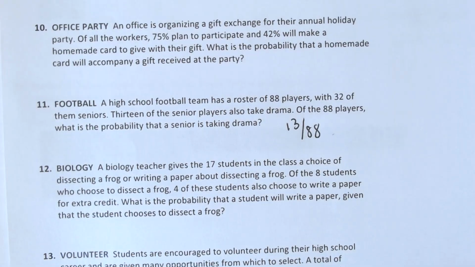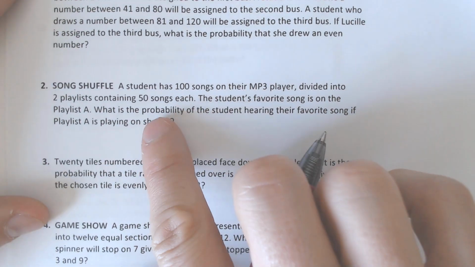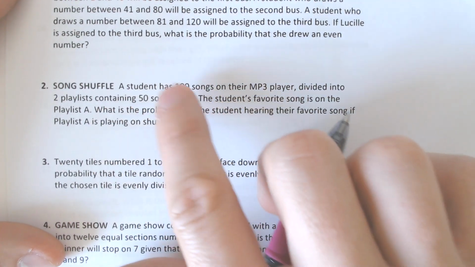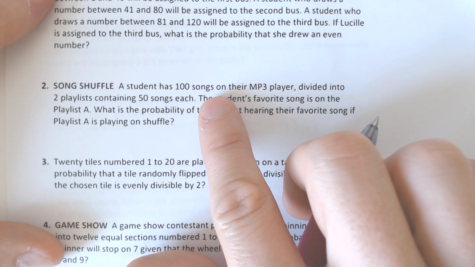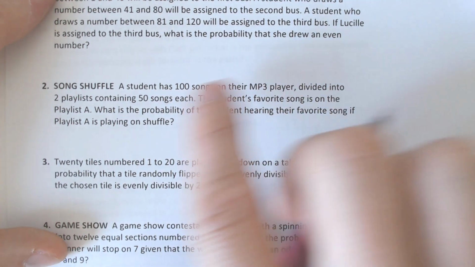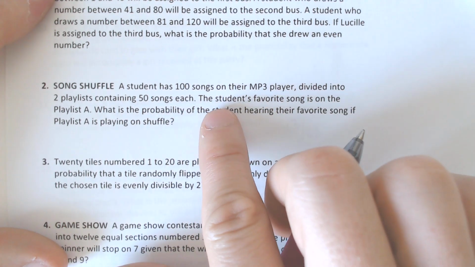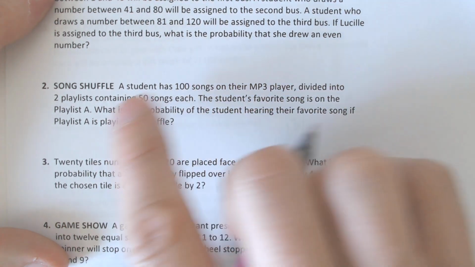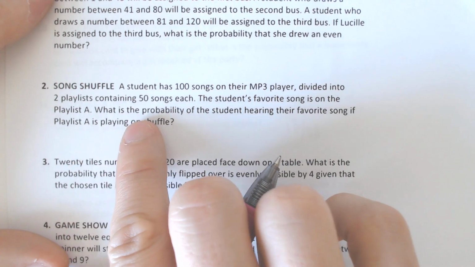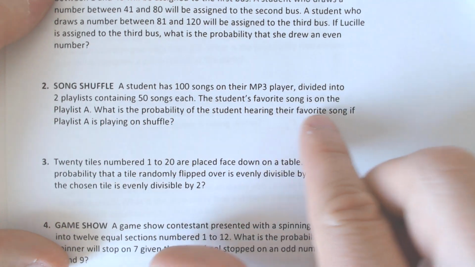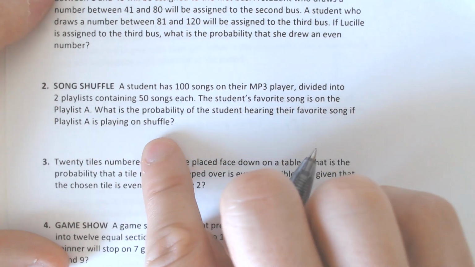Let's see if the next one is a little bit more think about it. Shuffling a song. 100 songs are on your MP3 player. Boy, this worksheet is dated. Divided into 2 playlists containing 50 songs each. So, the student's favorite song is on playlist A. What is the probability that a student is going to hear their favorite song if playlist A is on shuffle?